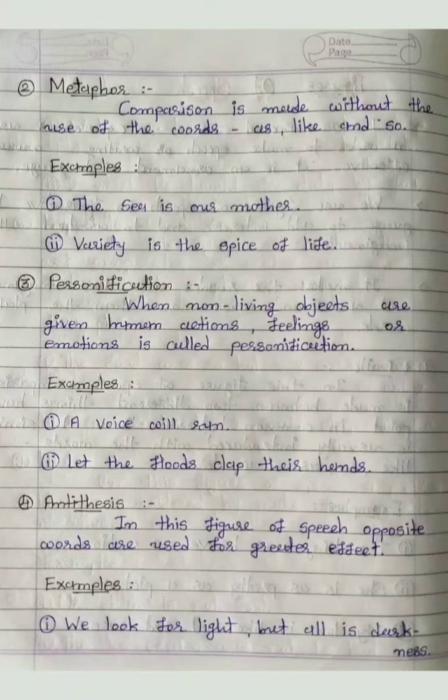So, it is metaphor. Now, the third one is personification. When non-living objects are given human actions, feelings or emotions, it is called personification. For example, a voice will run. Here we can see that voice is something which is non-living and running is a human quality. So, it is personification. Likewise, the second example is, let the floods clap their hands. Here, flood is something which is non-living and clapping is a human quality. So, personification is used here.